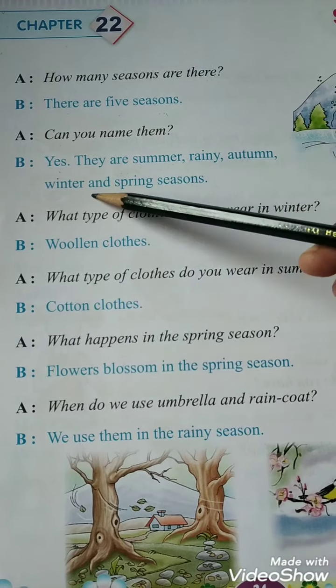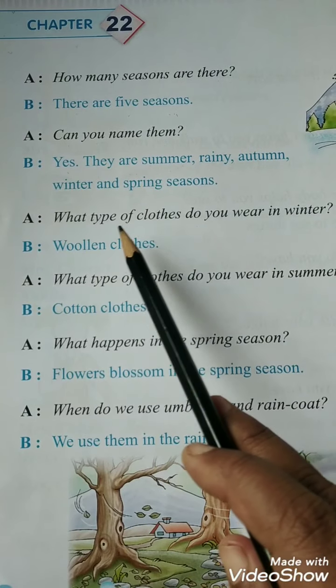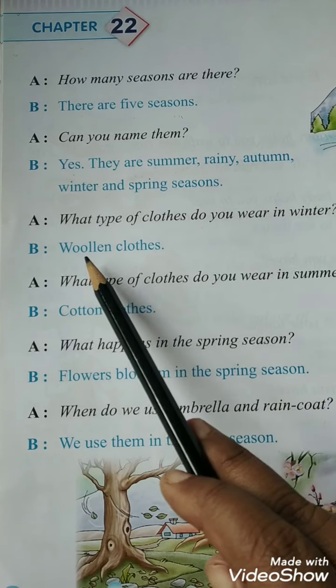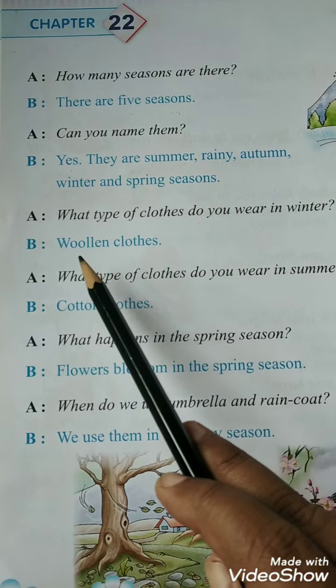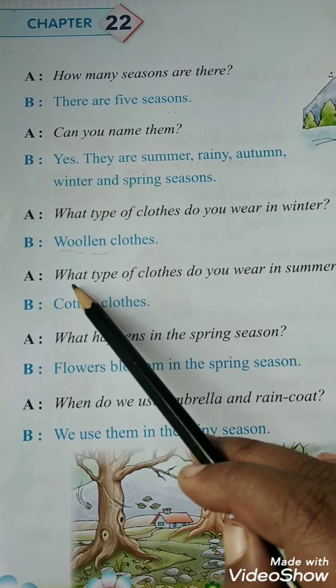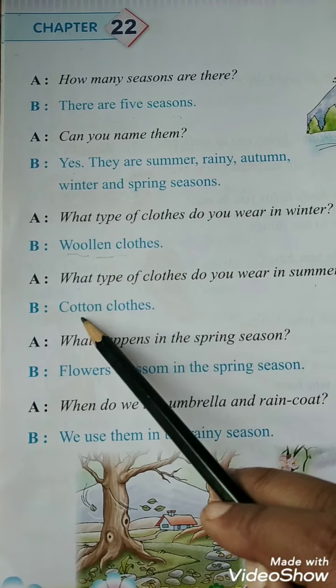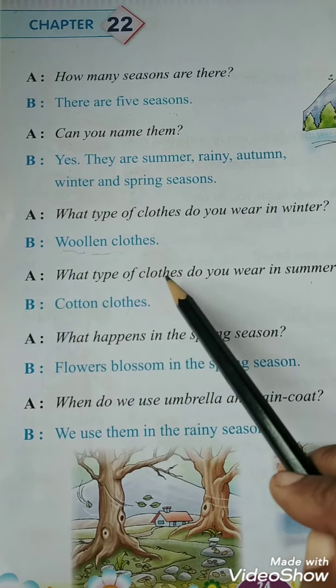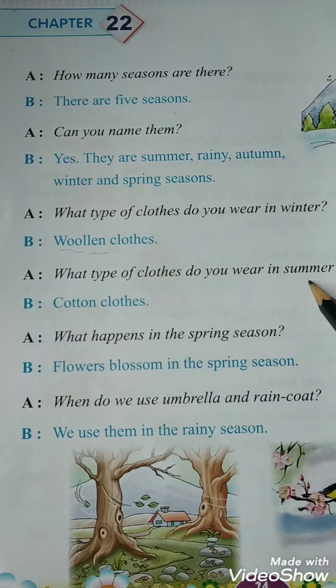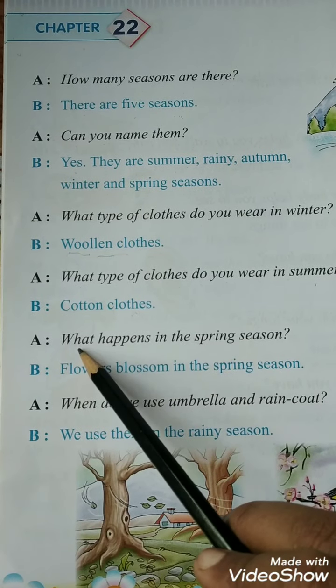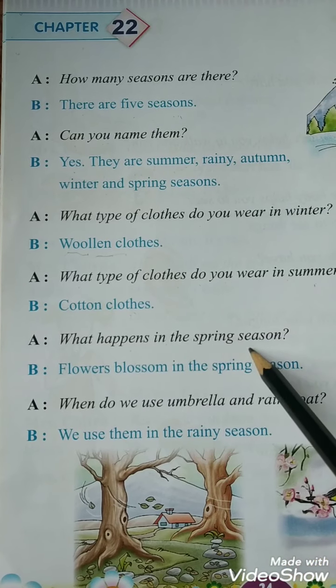What type of clothes do you wear in winter? Woolen clothes. What type of clothes do you wear in summer? Cotton clothes. What happens in the spring season?